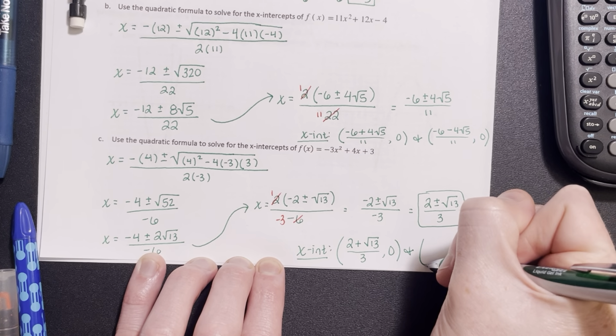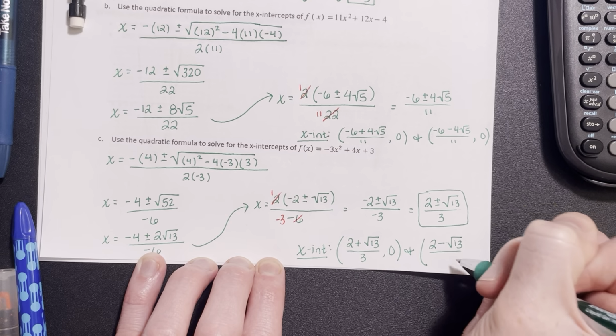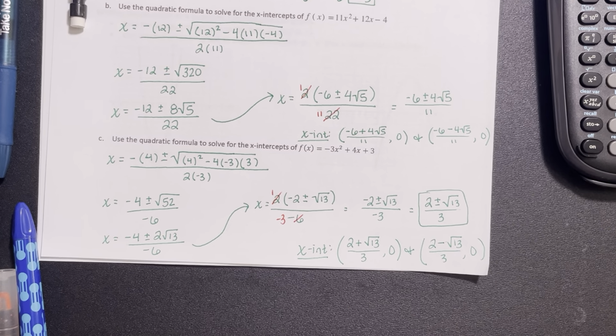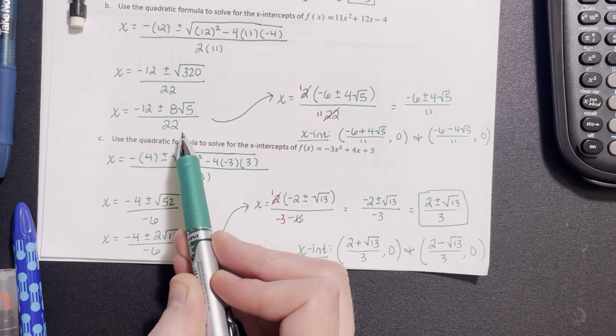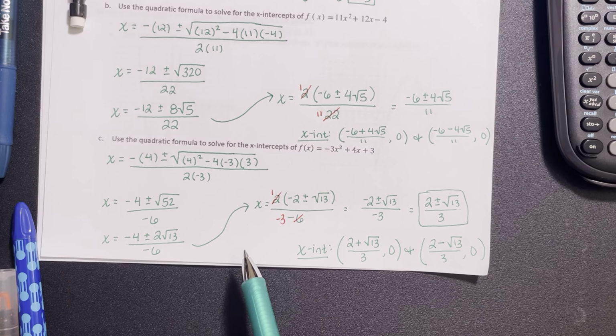And the other one is 2 minus the square root of 13 over 3, comma 0. The quadratic formula gets tricky because of having to reduce the radicals and reduce the fractions. So being able to do operations with radicals is really helpful. If you need extra practice on those, there is a prerequisite page for operations with radicals.